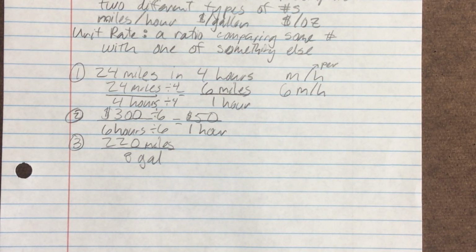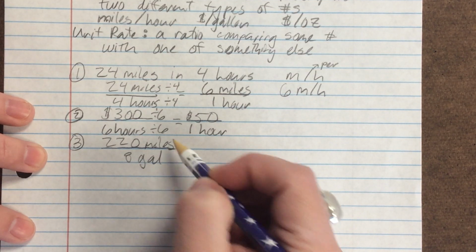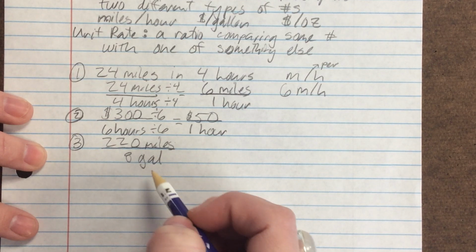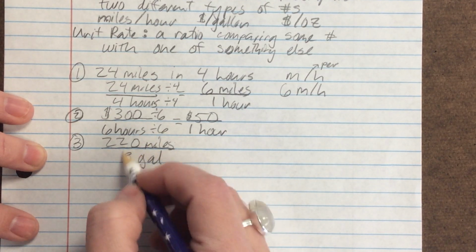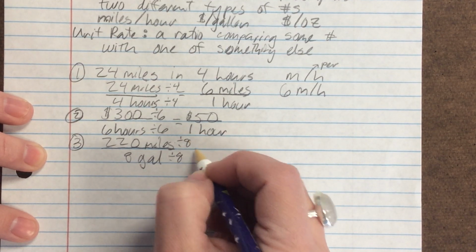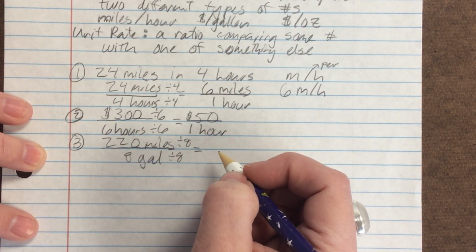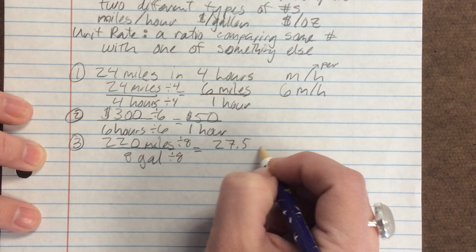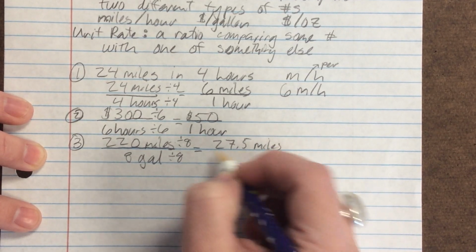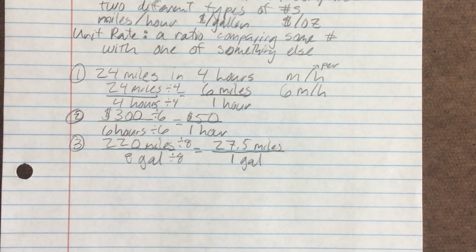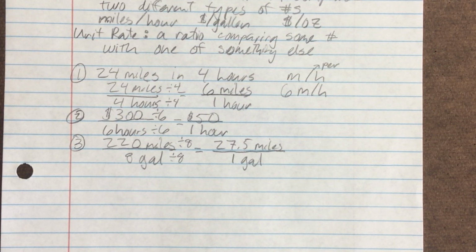Okay. So again, because I wanted to know miles per gallon, that's why the miles are on top, per is the divide line, gallons on the bottom. And now to turn it into a unit rate, we are going to divide the top and the bottom by the bottom number. So divide by 8, divide by 8. And you're welcome to use a calculator to do that. 220 divided by 8 is 27.5 miles over 1 gallon. Or we go 27.5 miles on 1 gallon of gas.